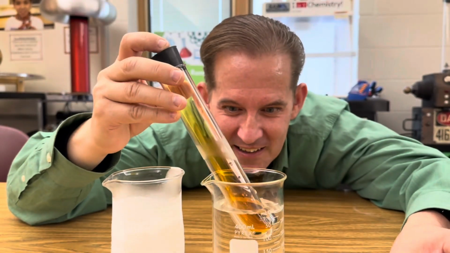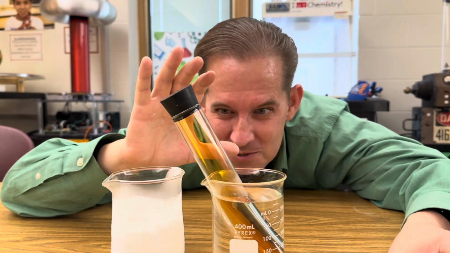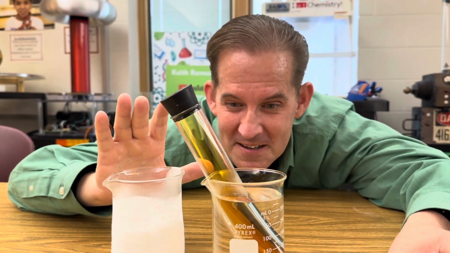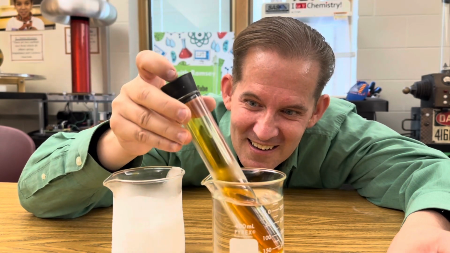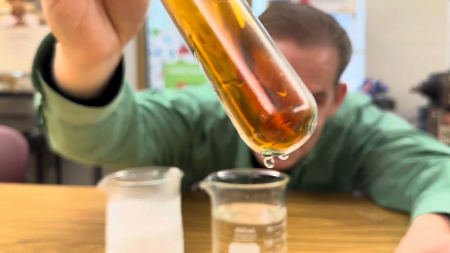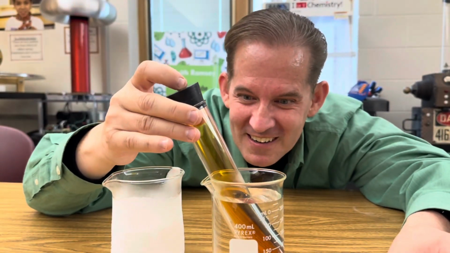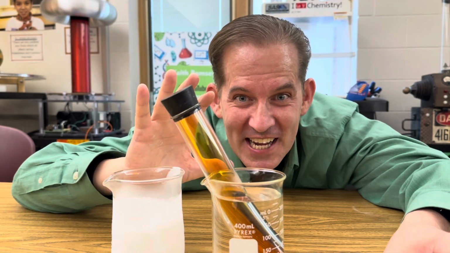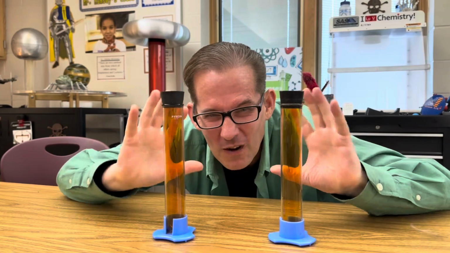Put it back in. And you can see that equilibrium starting to shift. You can still see a little bit of blue at the bottom. I'll leave it in that warm water and watch it change. Let's try this one more time and I'll show you the chemical formula of what's going on in this reaction.